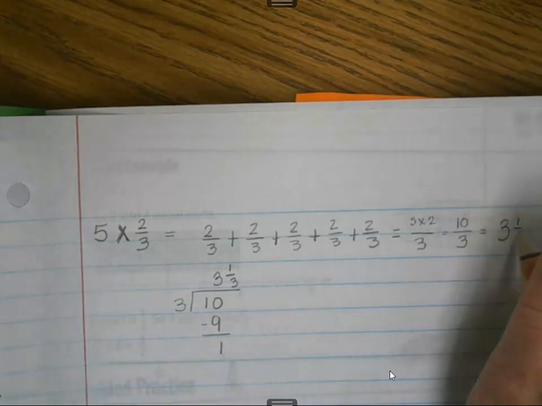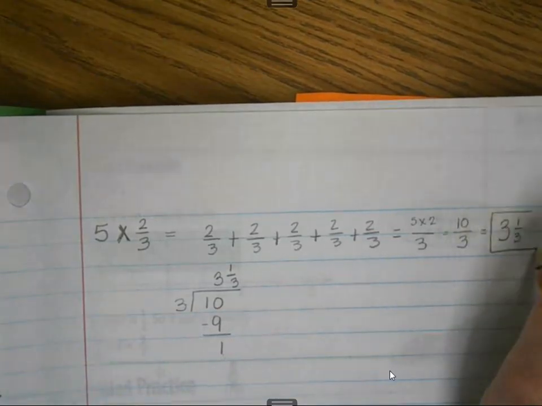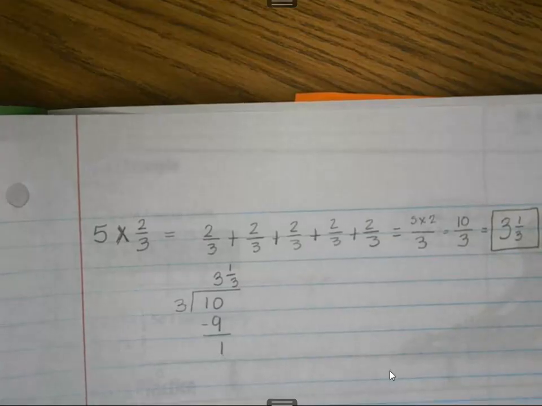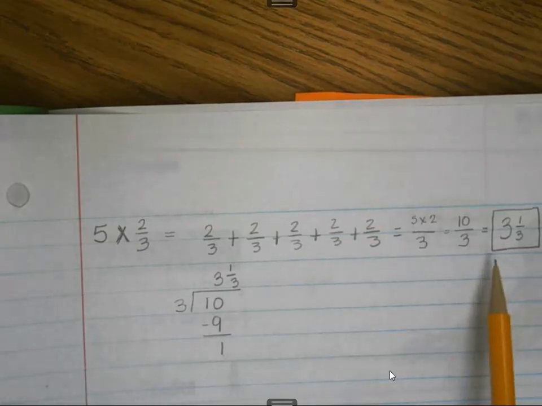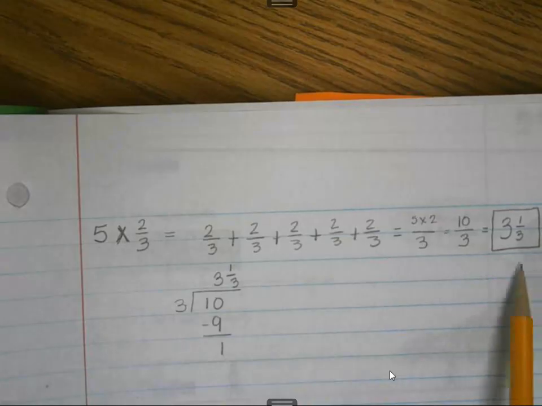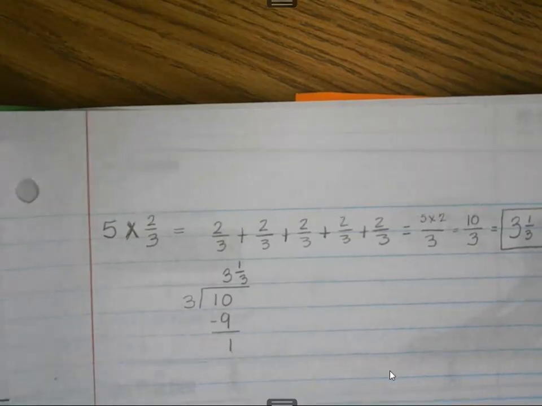Now, if I told you that you were going to get 3 1/3 of my pizzas, then that would make sense to you. You would know you're getting a little bit more than 3 pizzas, not quite 4 of my pizzas, right? You're getting 3 whole pizzas and 1/3 of a fourth pizza. All right, so that's using the repeated addition.